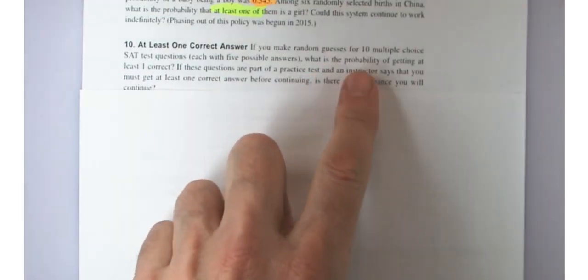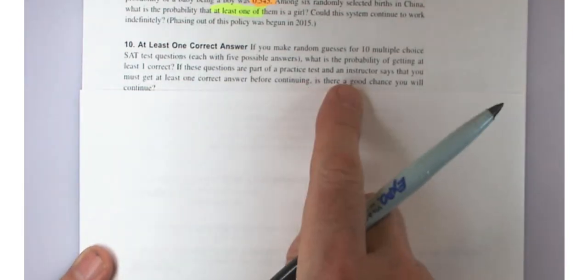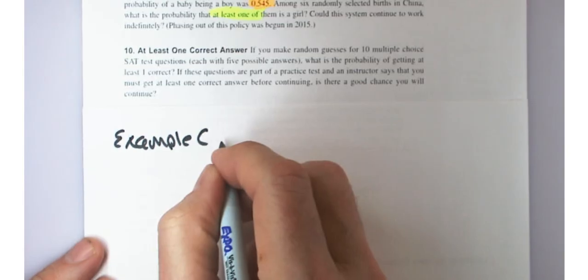If you make random guesses for 10 multiple choice SAT questions, each with 5 possible answers, what's the probability of getting at least one correct? If these questions are part of a practice test and the instructor says you must get at least one correct answer before continuing, is there a good chance you'll continue? Well, let's find out here. So, example B still.